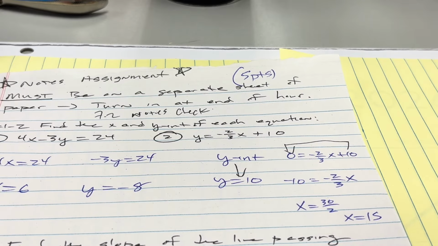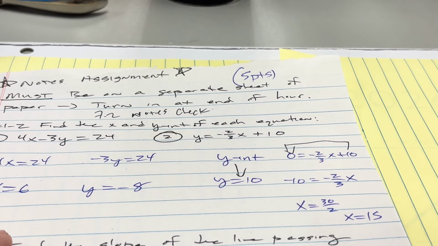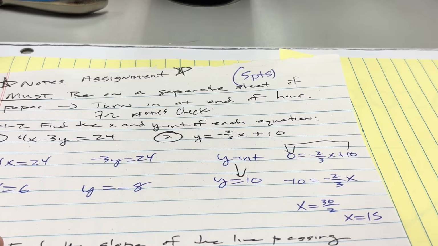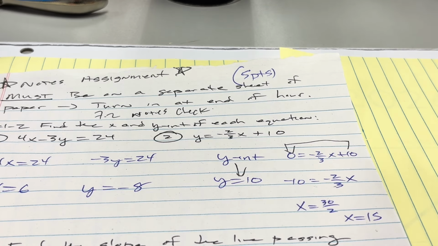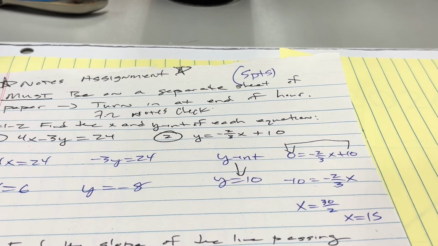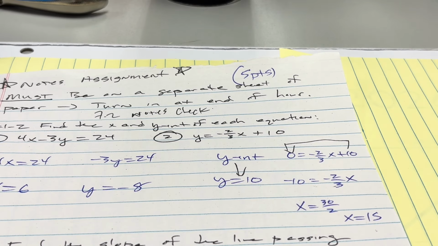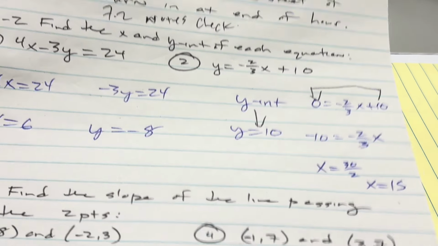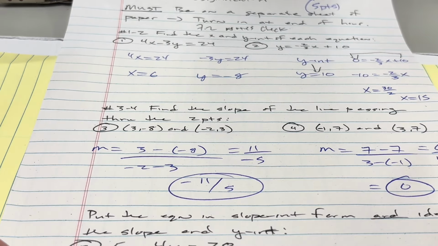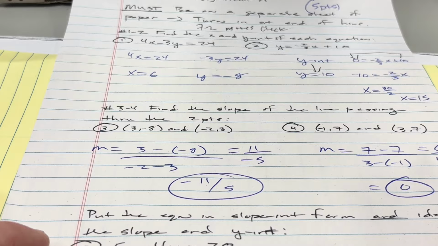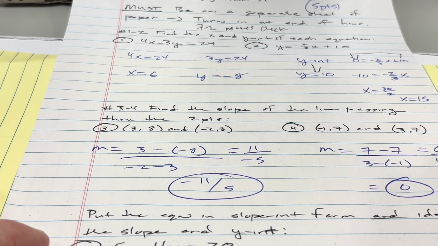A negative times a negative is a positive. A negative divided by a negative is a positive. So anyway, it's gone. If I multiply this by 3 over 2, it's going to be 30 over 2, which is 15, is the x-intercept. Finding the x-intercept when you're in slope-intercept form is going to take a little bit more work. The y-intercept is staring at you, but the x-intercept is not. These are going to be 5 questions total. That's worth 5 points.